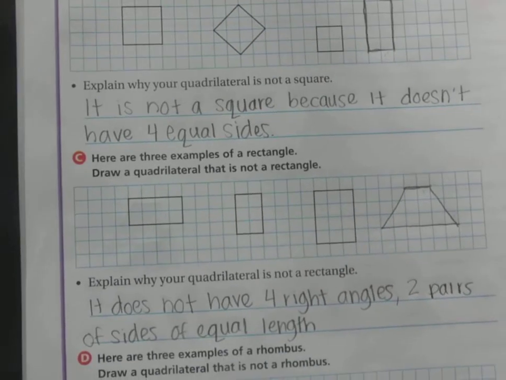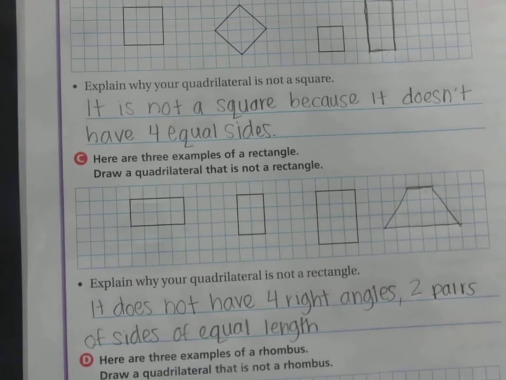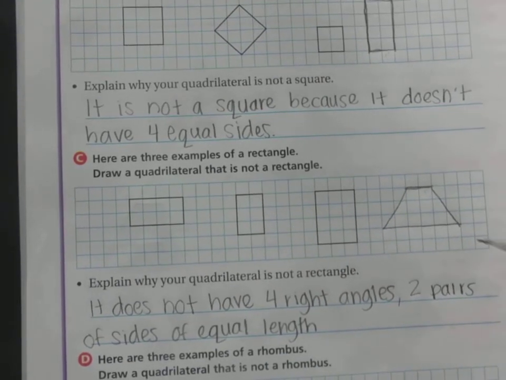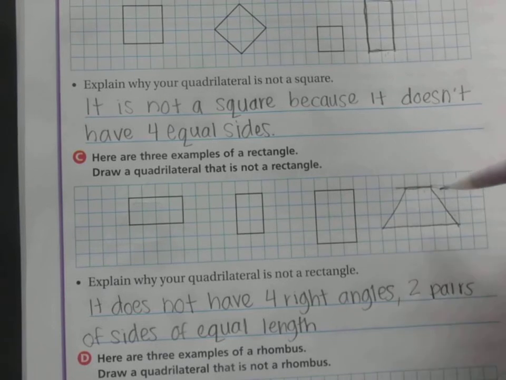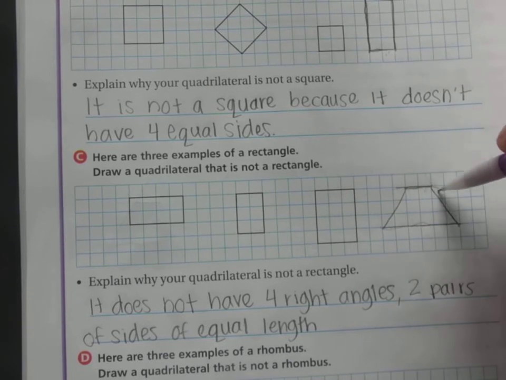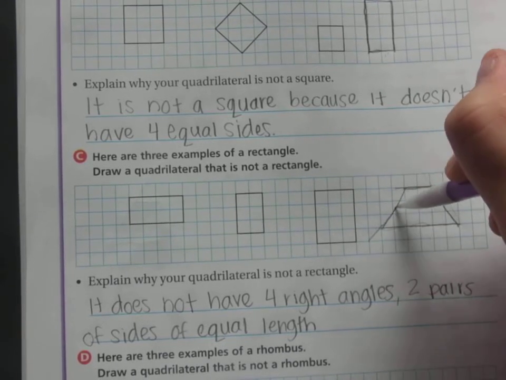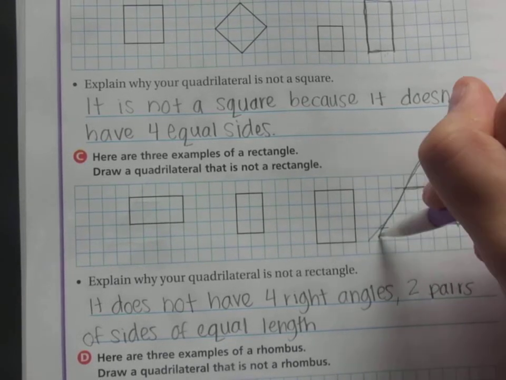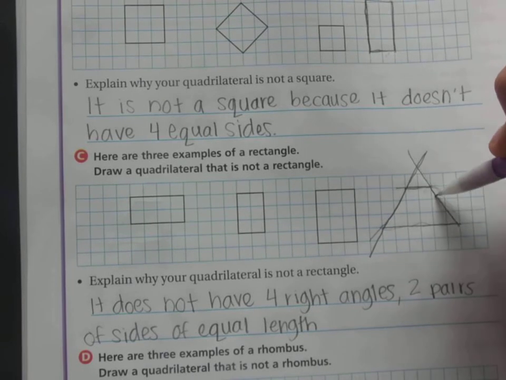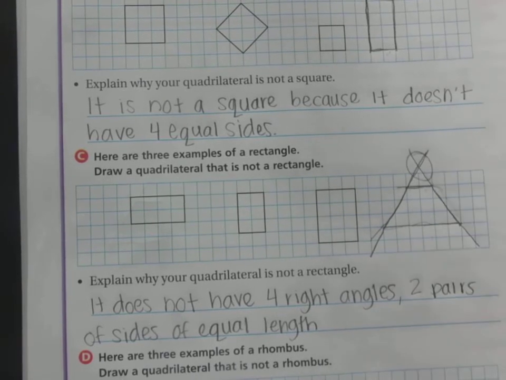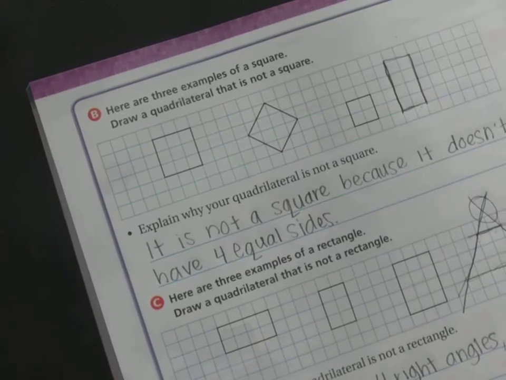and are 2 pairs of the sides parallel? Well, I know these would be parallel, but are these 2 lines parallel? I think if they kept going and going, they would end up crossing right here. So they are not parallel.